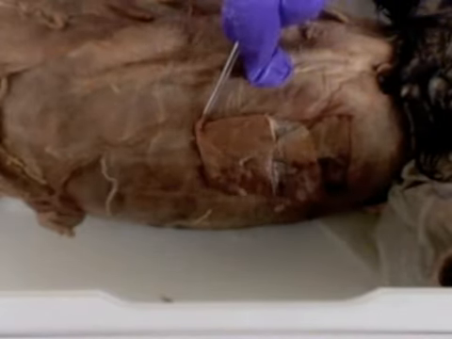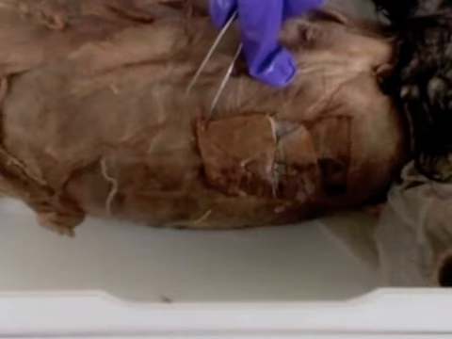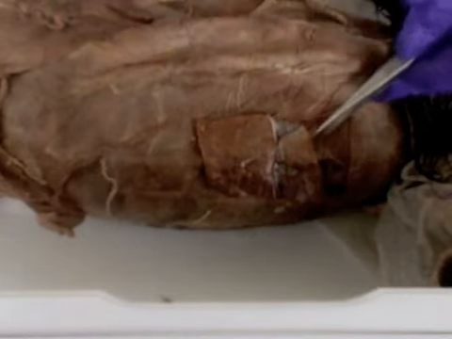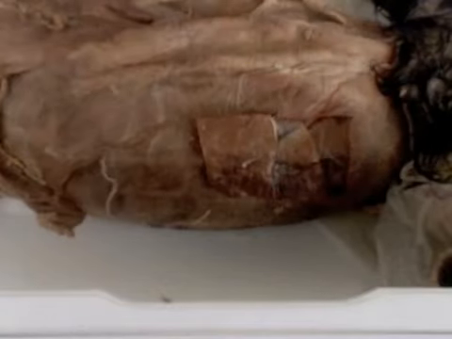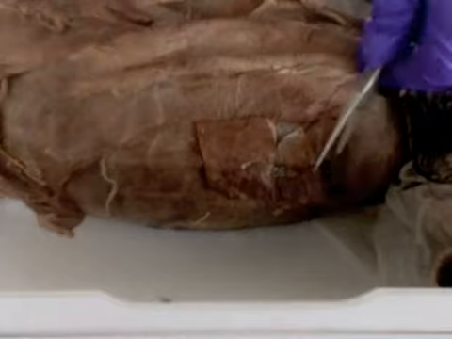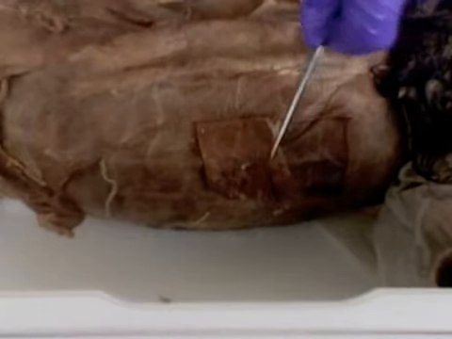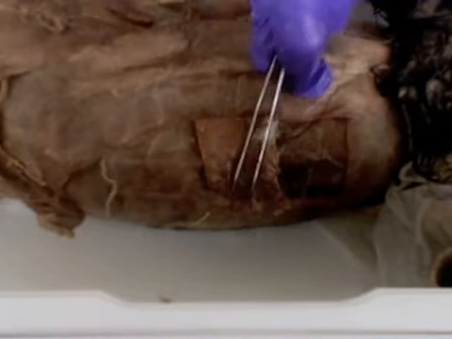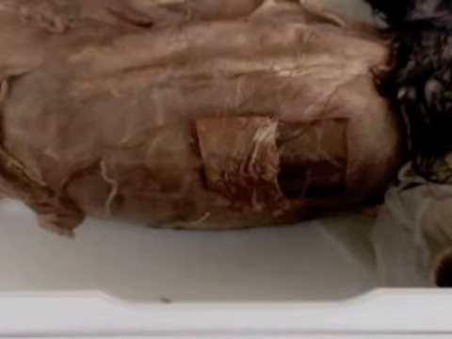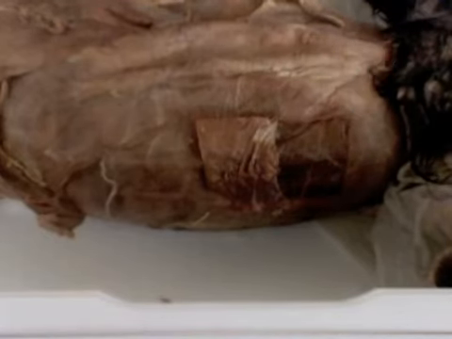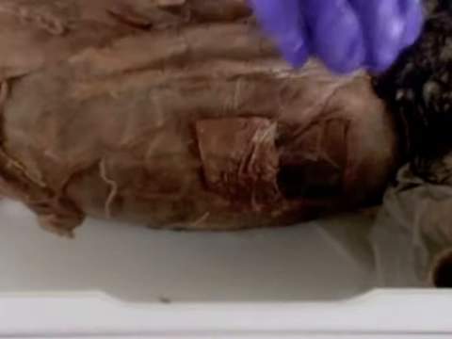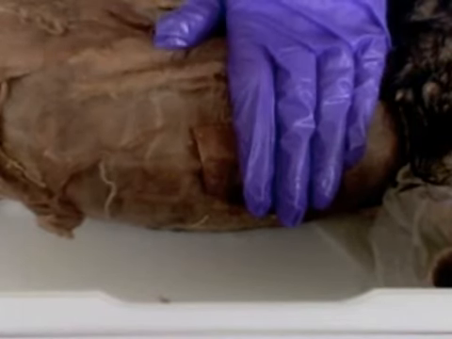Directly underneath the external oblique is the internal oblique. Okay, so this layer right here, and those fibers are running in this direction. And then finally, underneath the internal oblique is the transverse abdominis, this final layer here. And transverse, those fibers are running across the body of the cat like that.